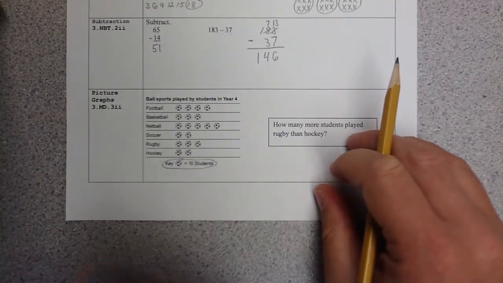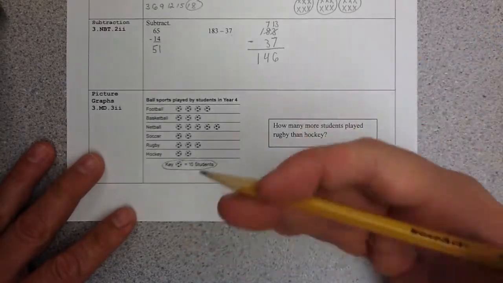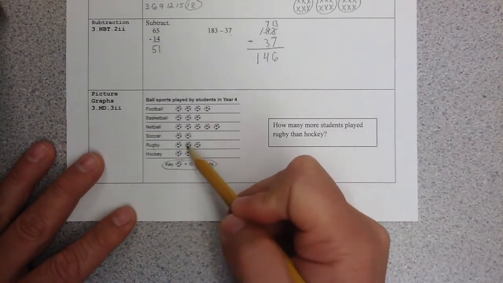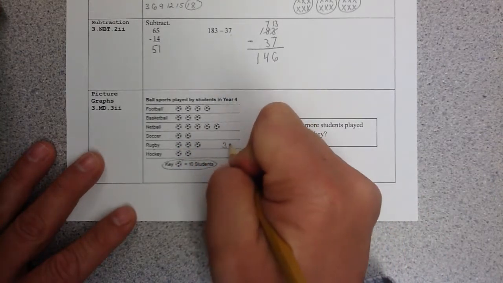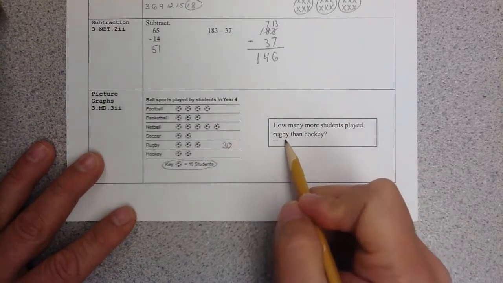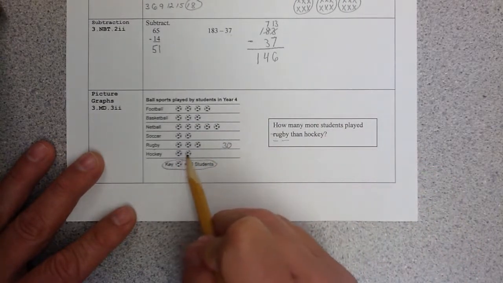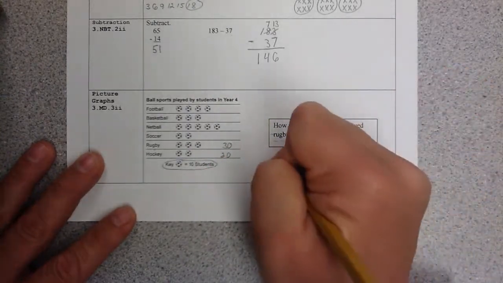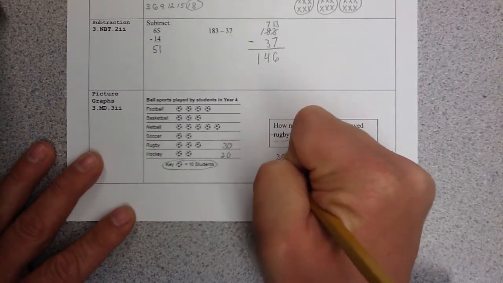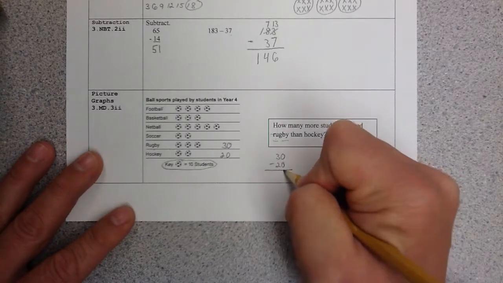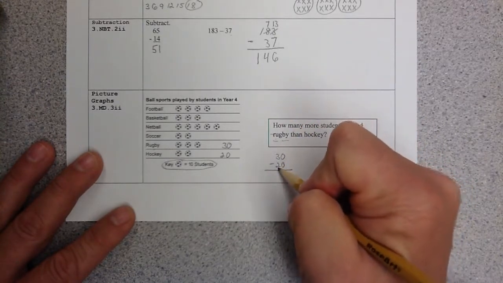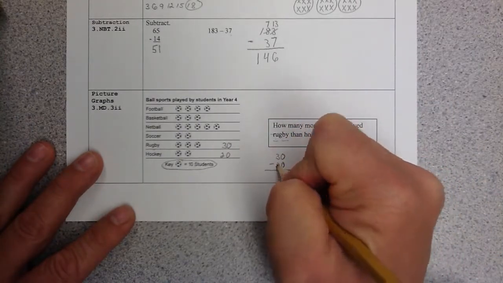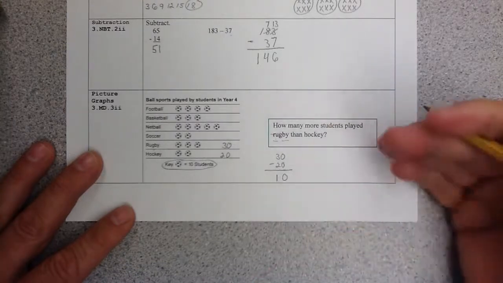Well, there's a couple different ways I can look at this. So the first thing I could do is I could find each value. So let's look. Rugby. Now remember, I'm going to count by 10. So 10, 20, 30. So that was rugby. Now hockey. 10, 20. Now, to find how many more, I could subtract. 30 minus 20. 0 ones, I have enough. 3 10s, I have enough. So 0 minus 0 is 0. 3 10s minus 2 10s is 1 10. So 10 more students.